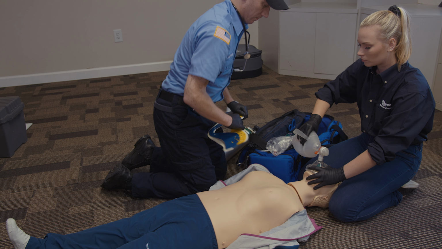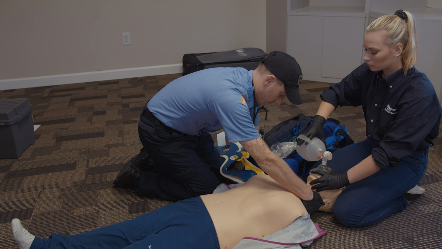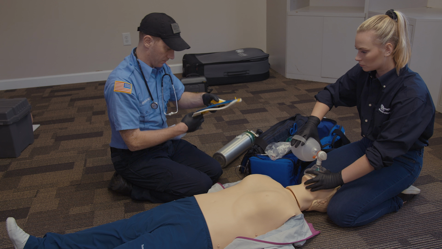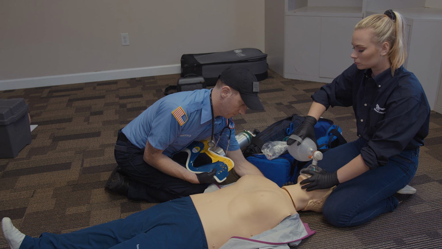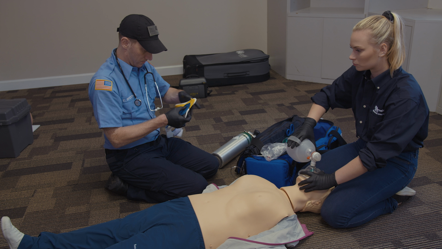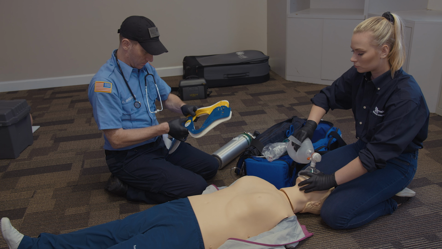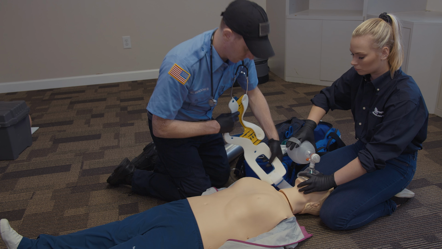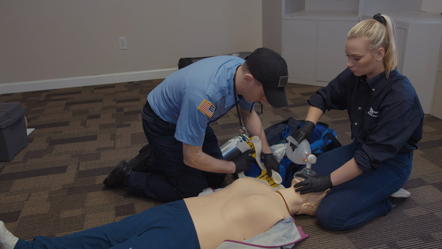Next is the neck. Inspect the neck for jugular vein distension, tracheal deviation or shift, stoma or tracheostomy, subcutaneous emphysema, and any medical alert jewelry. Palpate the back of the neck for injury and DCAP-BTLS. Measuring and applying a cervical collar can be performed at this time.